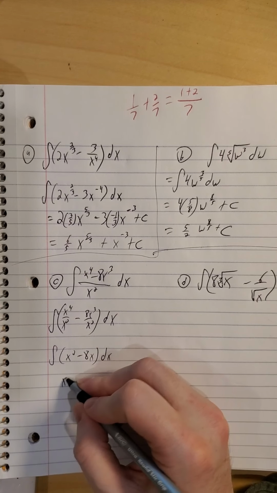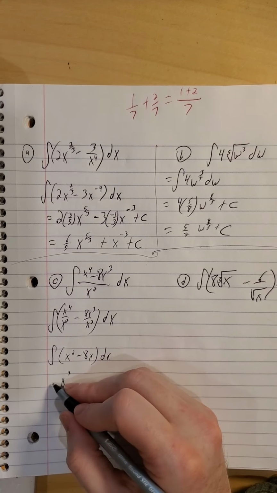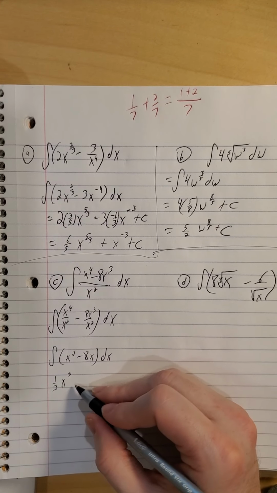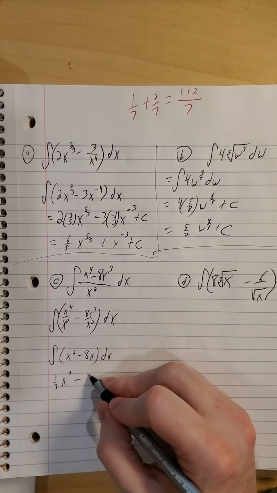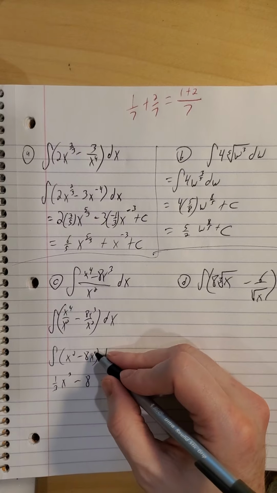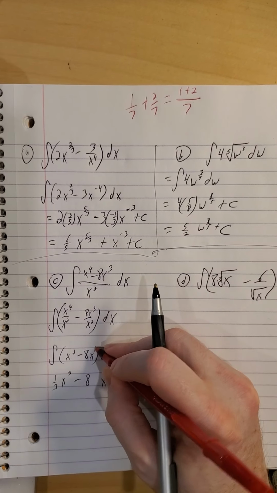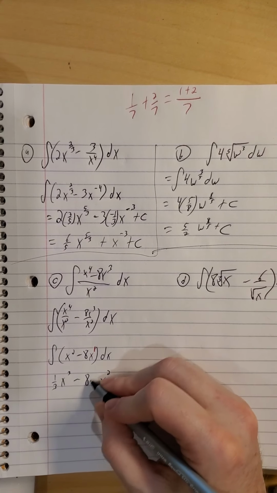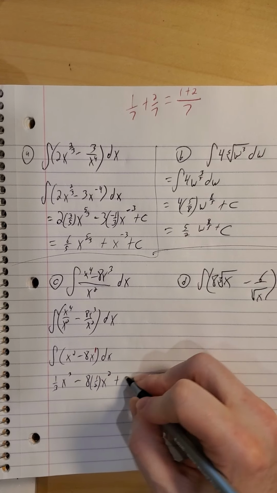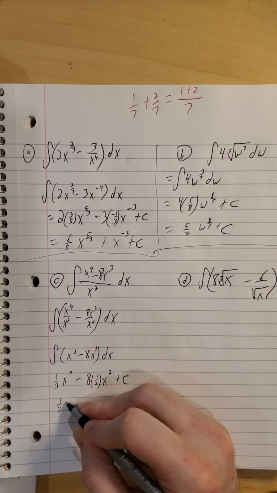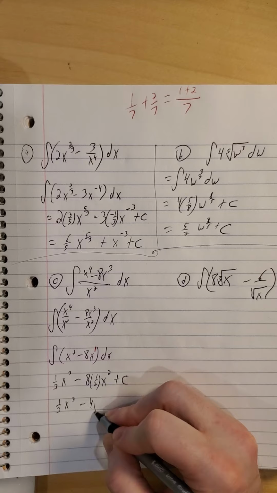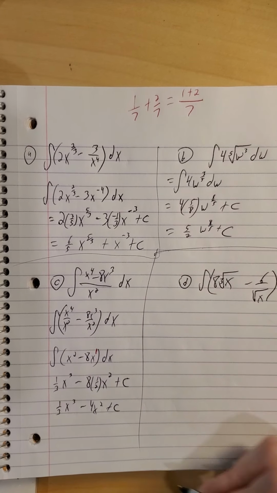And then we're just using our power rule there. So x squared is now x cubed, and I'll need a 1/3 for a coefficient there. And a minus 8. X to the unwritten first power is now x to the second power. So I'll need a 1/2 there and a plus c. So this would be a third of x cubed minus 4x squared plus c.